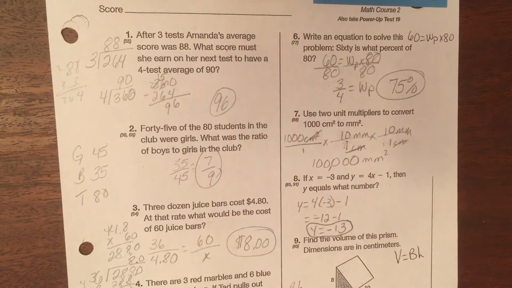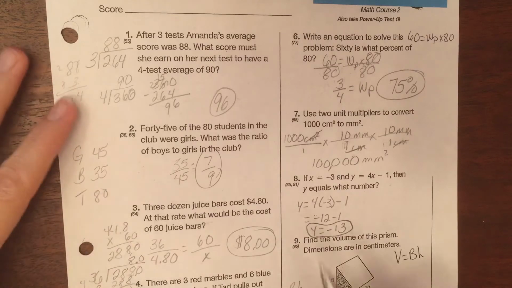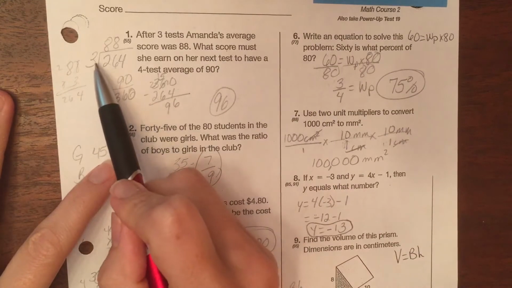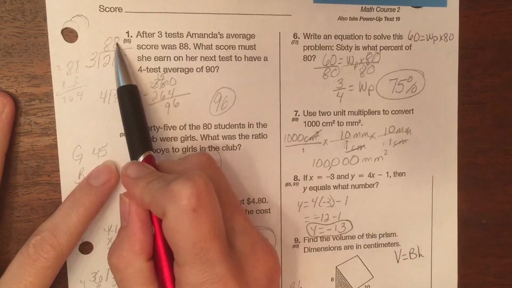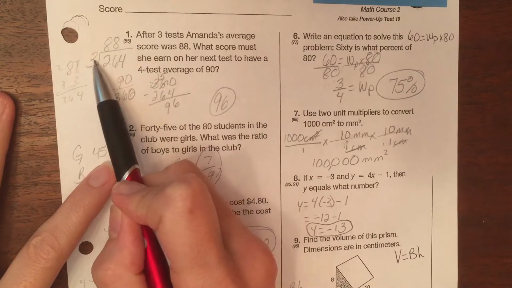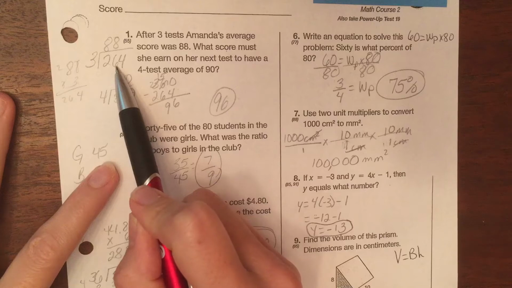Well, it's time to check our review for test 19. The first one: after 3 tests, Amanda's average score was 88. With 3 tests, the average is the answer to a division problem. So I said 88 times 3 gives me 264 total points.